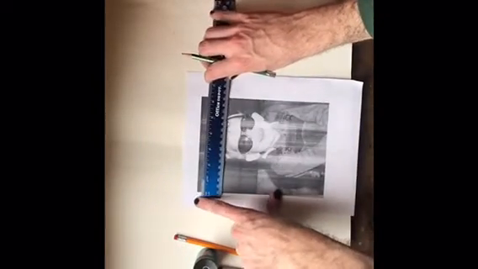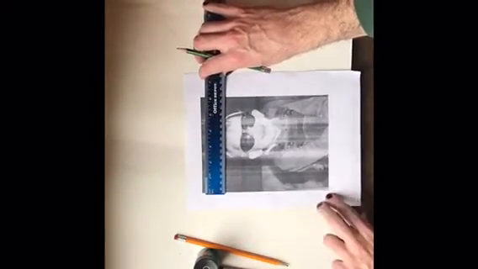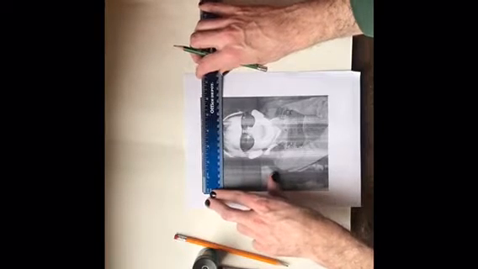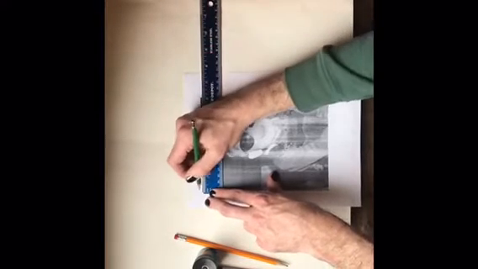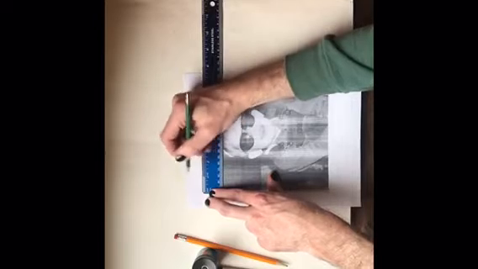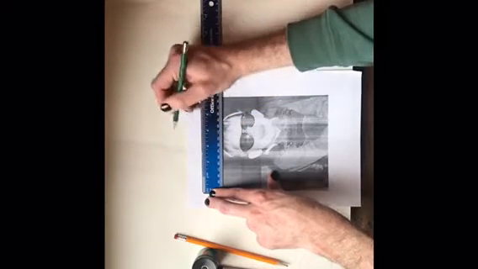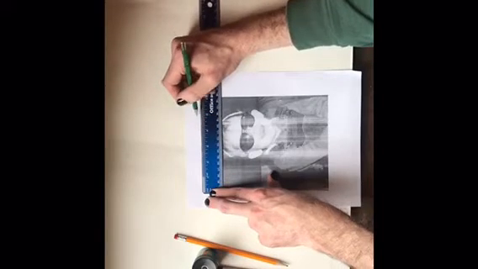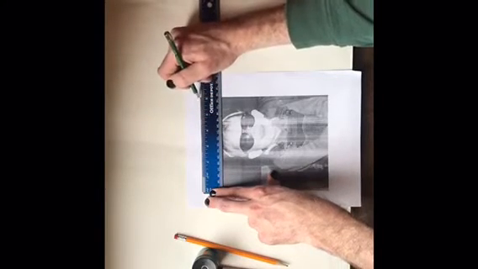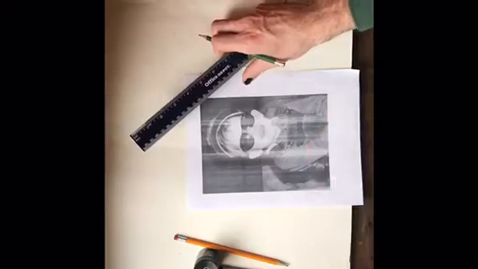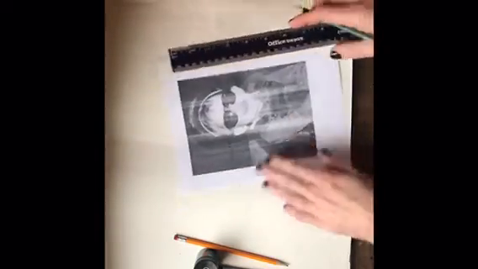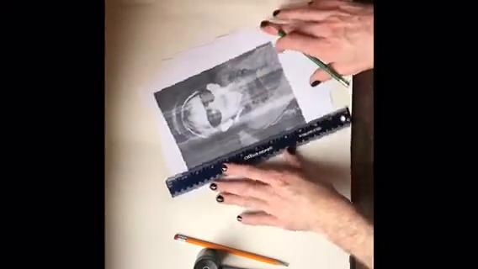I'm going to use the same side when I measure the top. So I'm measuring from the same left side that I did on the bottom, and marking every inch along there, carefully matching it up with that line for each inch. And now I can just go ahead and connect those lines.